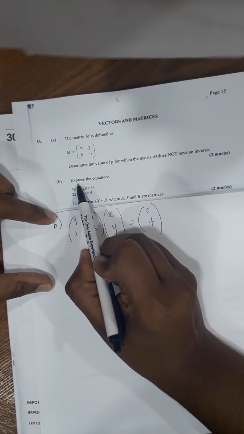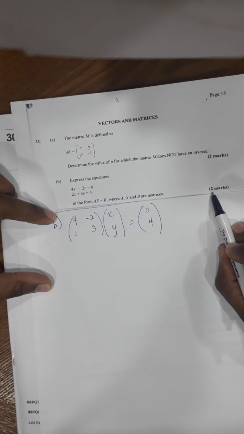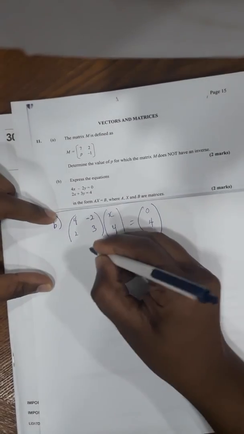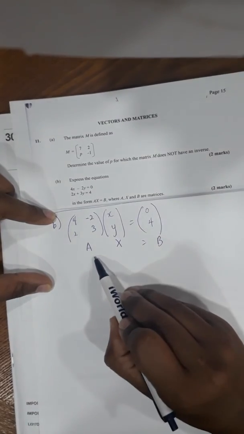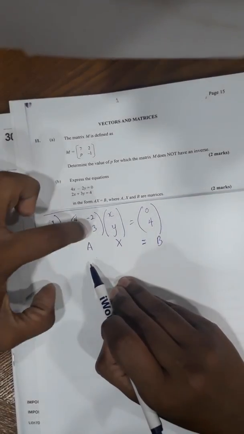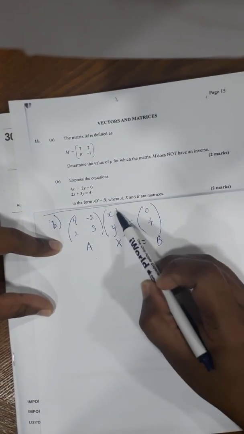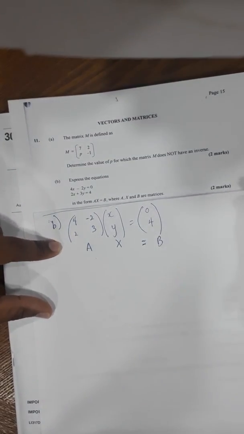So make sure you answer the question. They simply said to express. They never said to solve. Look at the mark scheme, 2 marks, right? So if you find for 2 marks, you're working too hard, something's wrong. Read the question again. So this is it in the form of AX is equal to B. So when they say express it in the form AX equals B, they are simply naming each of these matrices, right? So this matrix is A, this matrix is X, and this matrix is B, right? Straightforward.